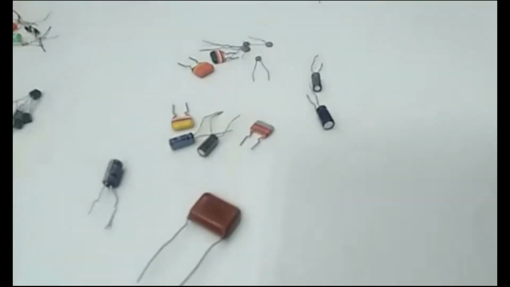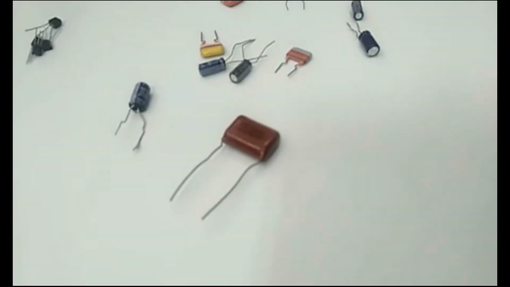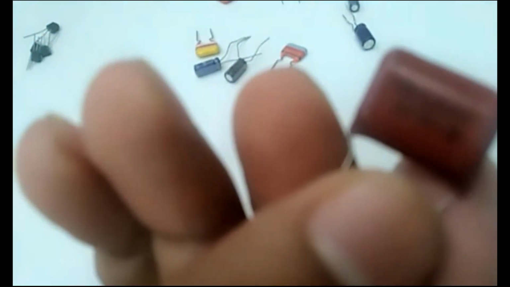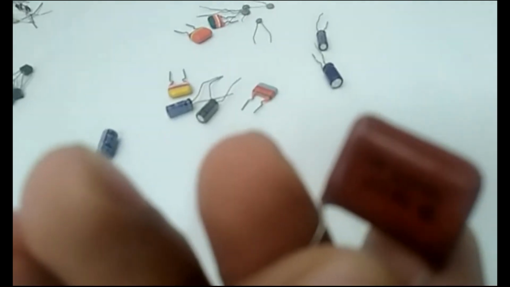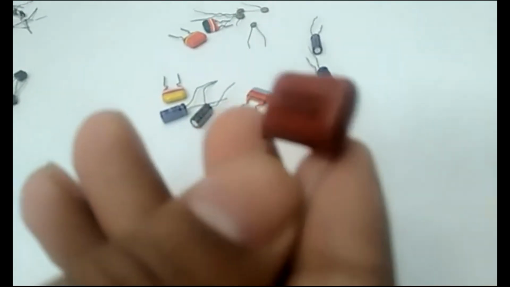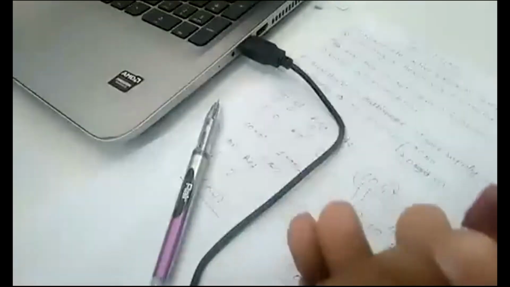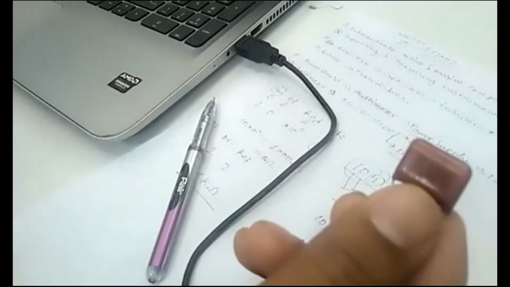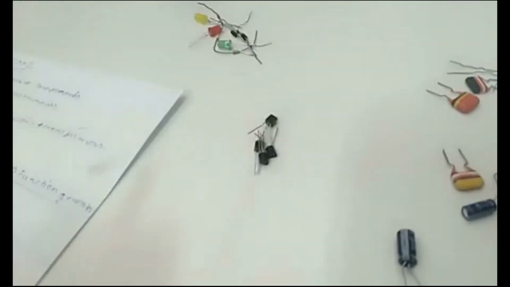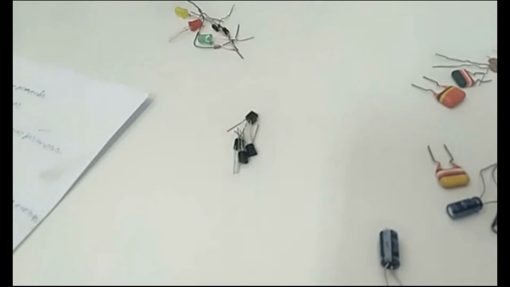After that, you will have another capacitor. This is also a polyester coated capacitor. I think the numbers may not be visible to you, so I can read it out for you. The numbers written are 684 and 250 volt. It means we can use it for higher voltage applications.